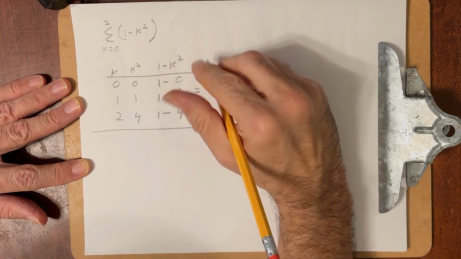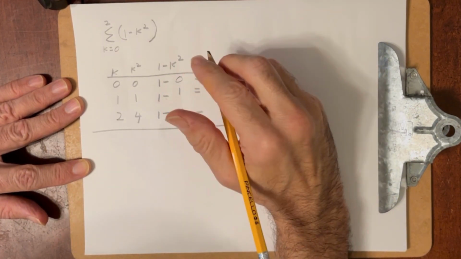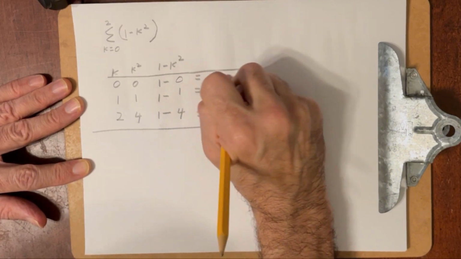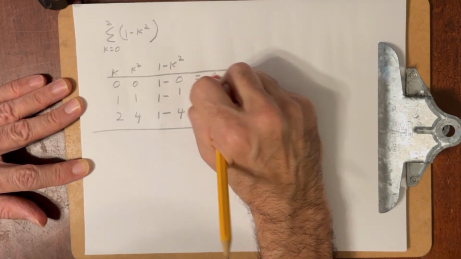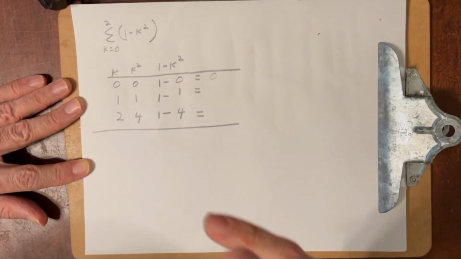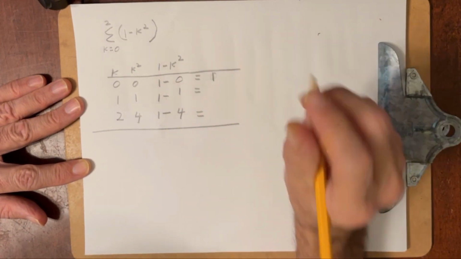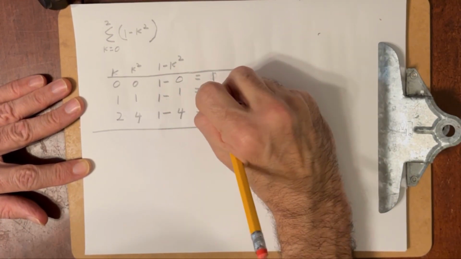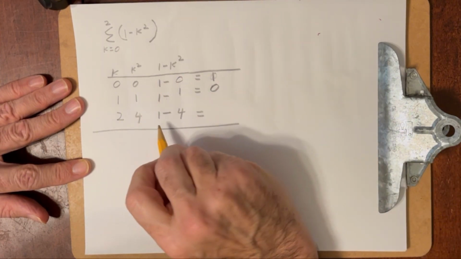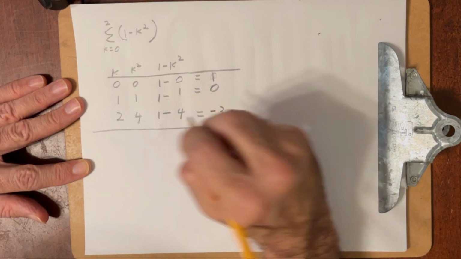1 minus 0 is 0. 1 minus 1, I'm sorry, I messed that up. I was looking at the other one. That happens sometimes. You'll look at the next line while you're doing one line. 1 minus 0 is 1. 1 minus 1 is 0. I was looking at that line while I was doing this line. And 1 minus 4 is negative 3.